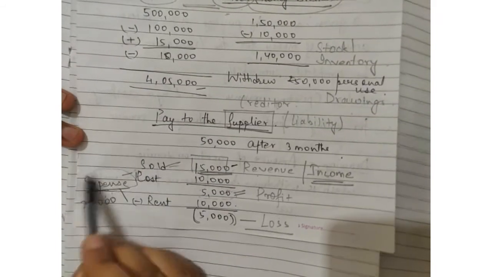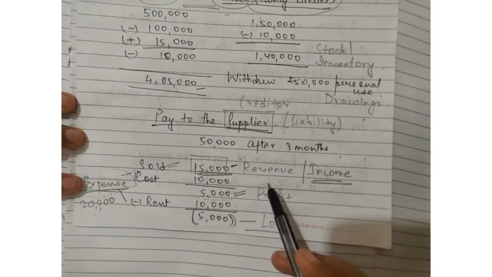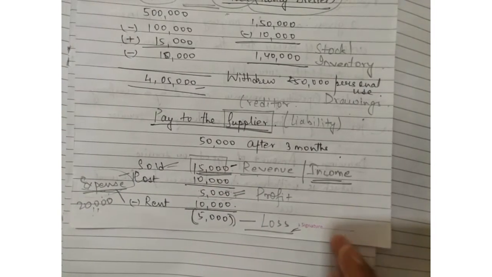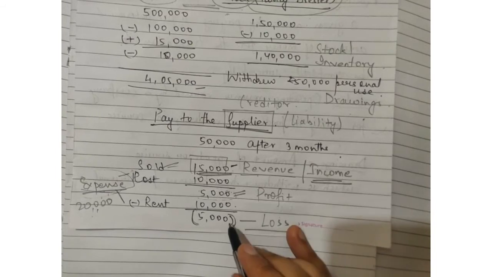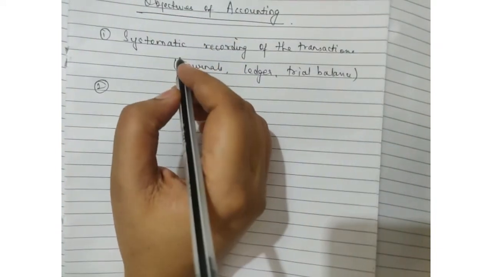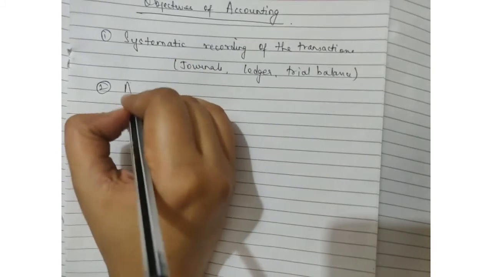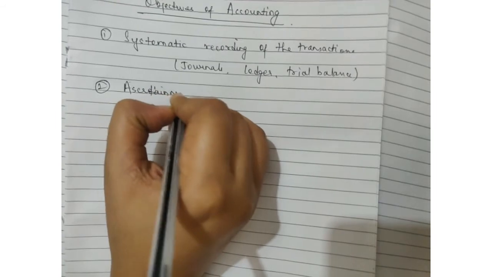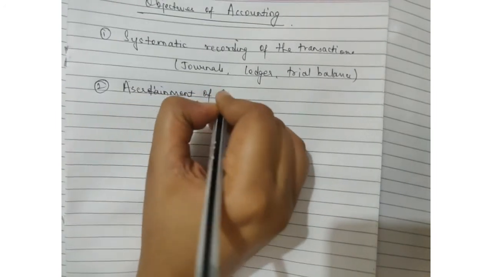So our total expense, that was 20,000, was more than the revenue of 15,000, because of which we got a result. That is a loss of 5,000 rupees. So the next objective is the ascertainment of result. We would obviously like to know how much profit or loss we have made from our business.